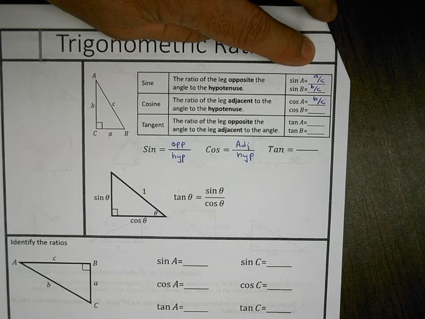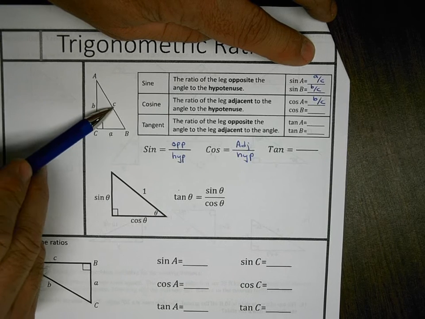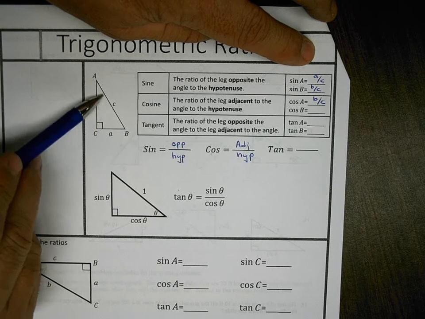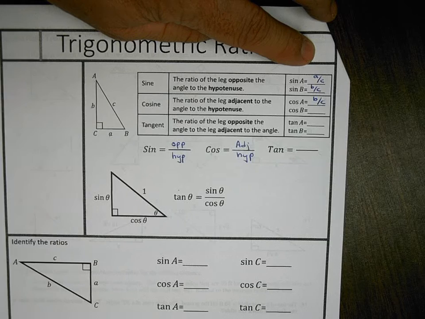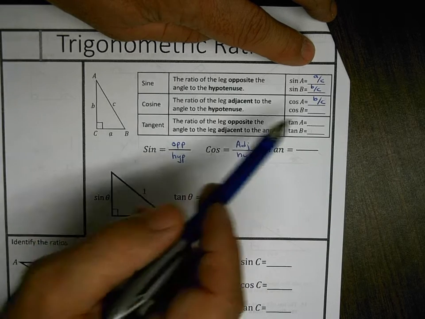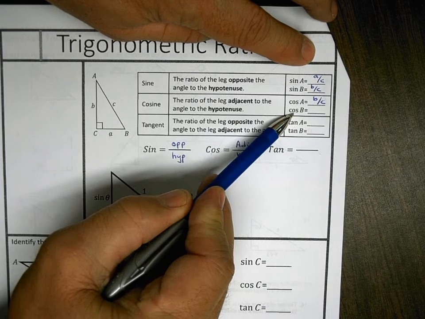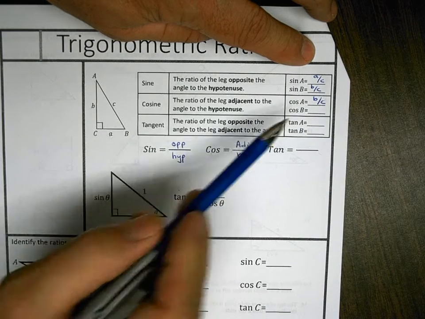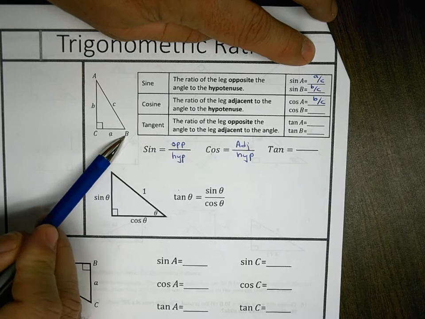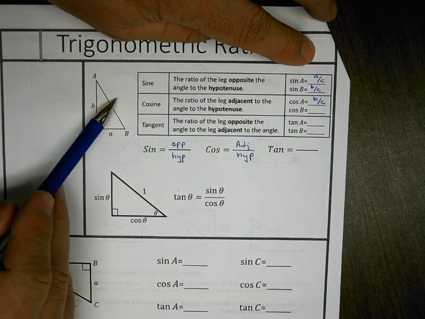Now, how do we know the adjacent side is B and not C? Because C is always the hypotenuse, the side opposite the right angle. What is the cosine of B? Remember, cosine means adjacent over hypotenuse. So here's angle B. The cosine of angle B would be A over C.